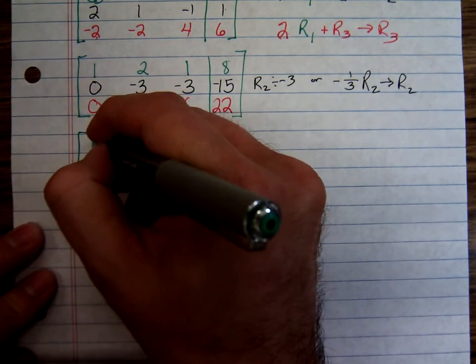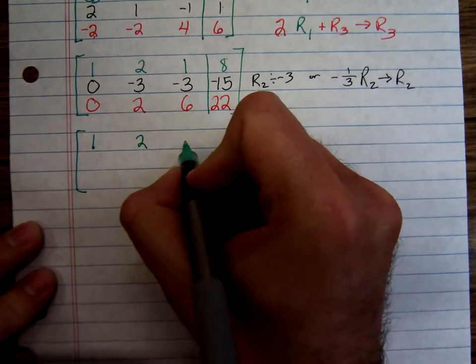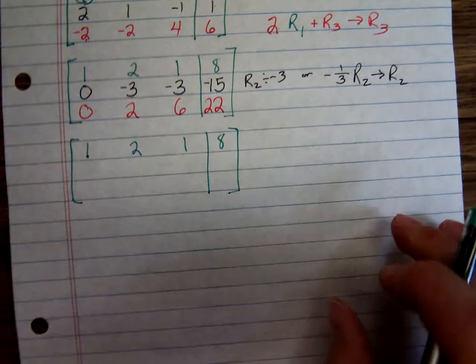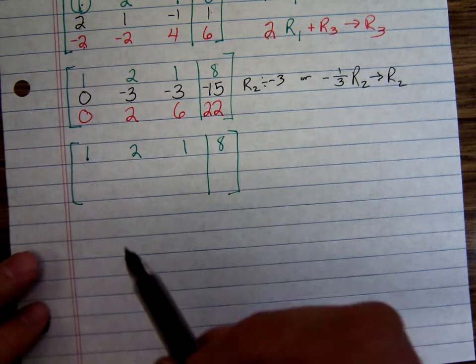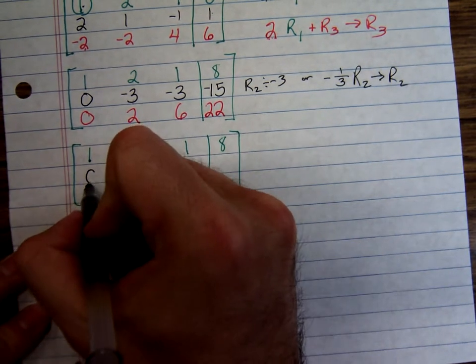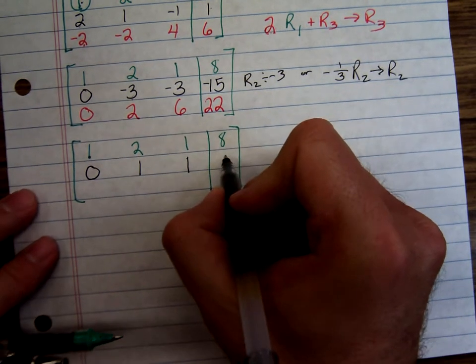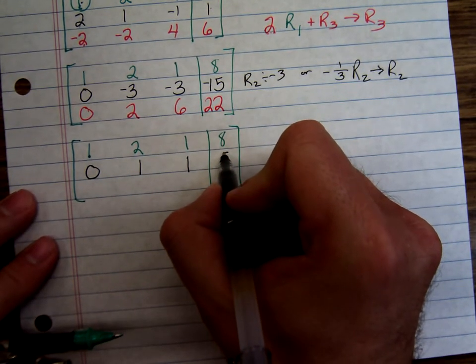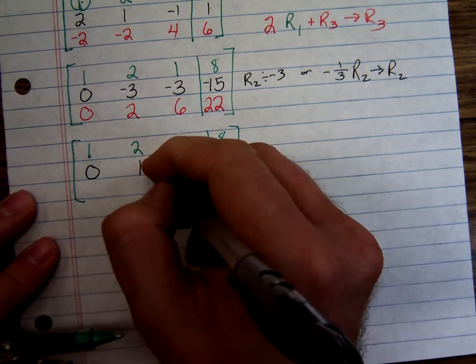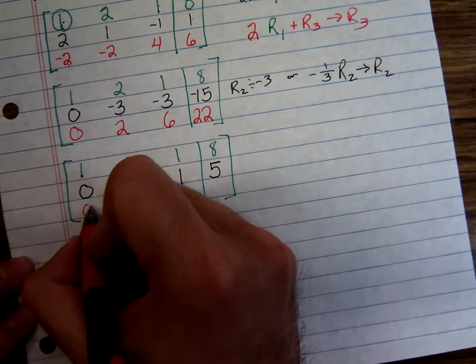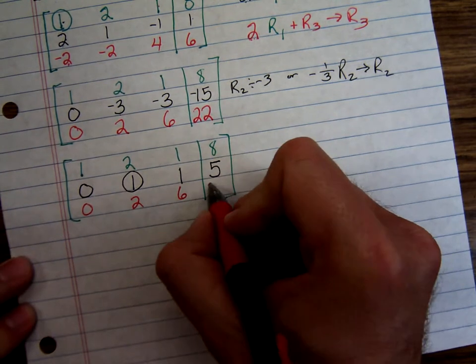So we have a 1, 2, 1, 8. So I'm dividing that second row by negative 3. We'd have a 0, a 1, a 1, and what would this last spot be? 5. And let me recopy the last row. 0, 2, 6, 22.